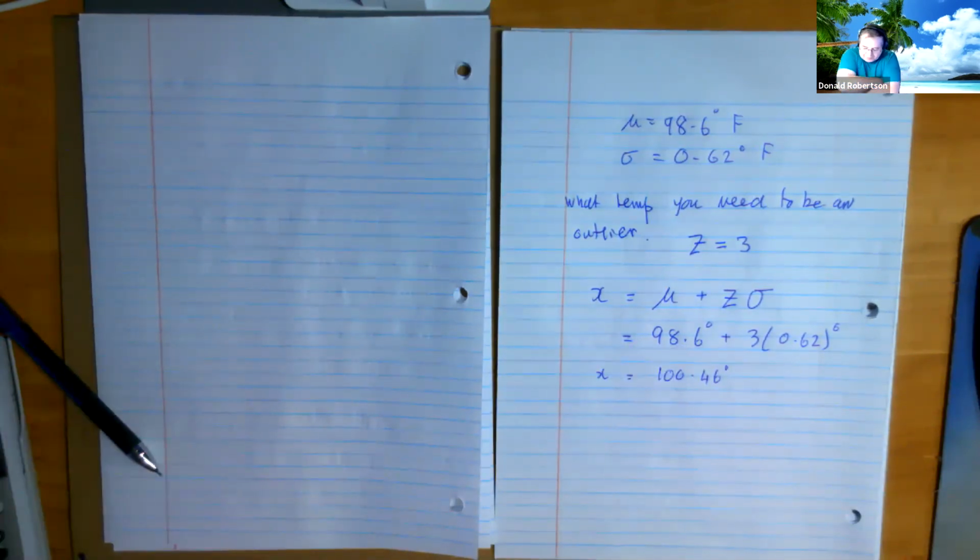If you have a body temperature of 100.46, shouldn't you be in hospital? Does that seem reasonable? Your temperature is not just high, like I've got the flu and a bit of a temperature. No, this is worse than that, right? This is go to hospital, something really bad is happening.